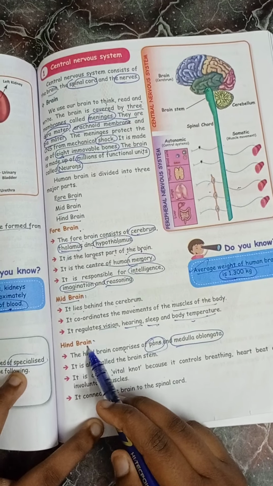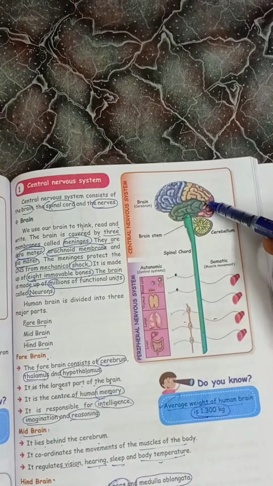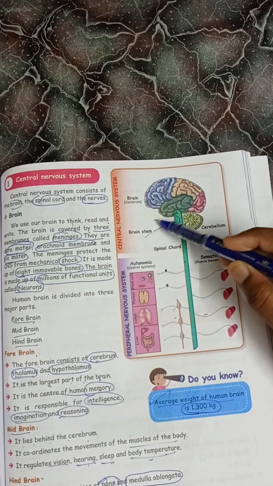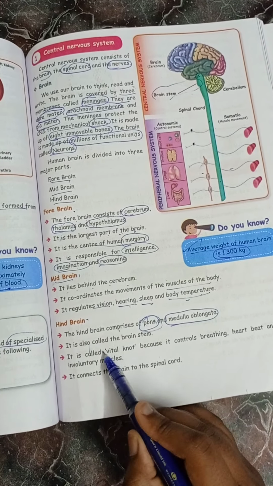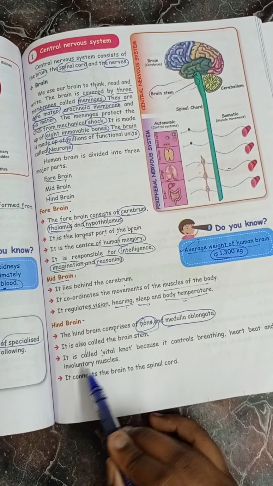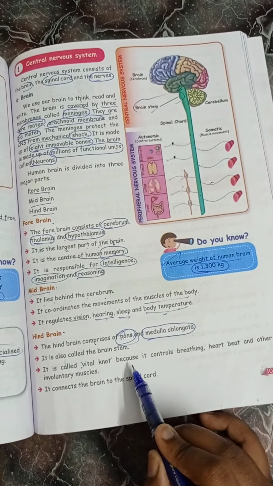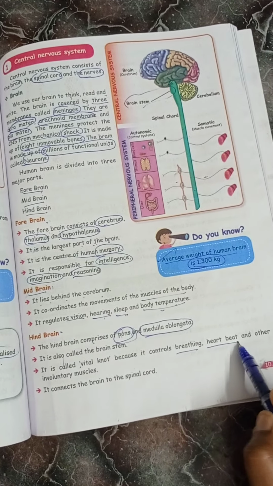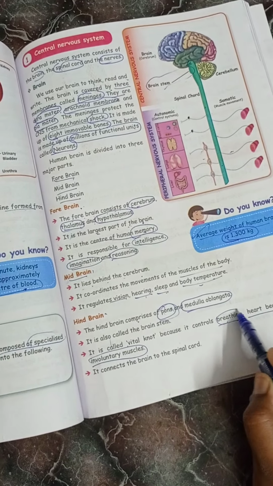Our hindbrain connects the brain and the spinal cord, so it is called the brain stem. It is called the vital knot because it controls breathing, heartbeat, and other involuntary muscles. Very important, children.